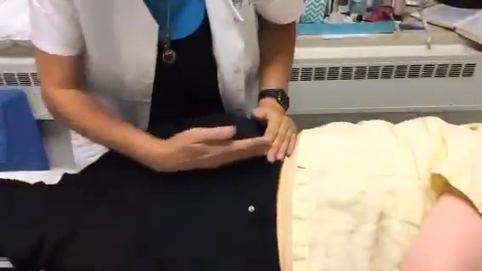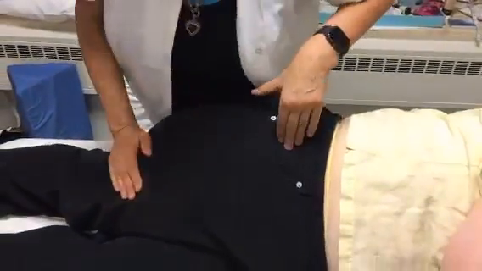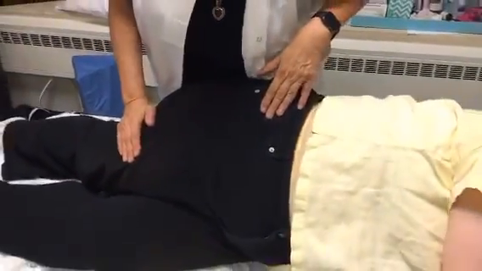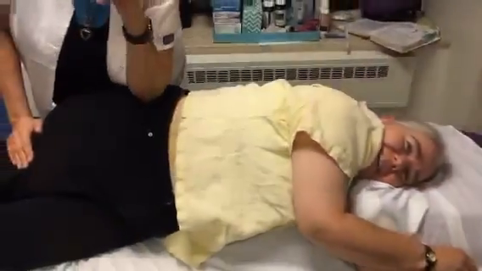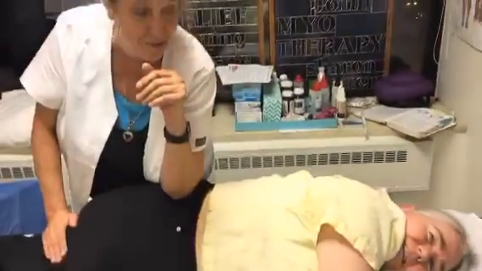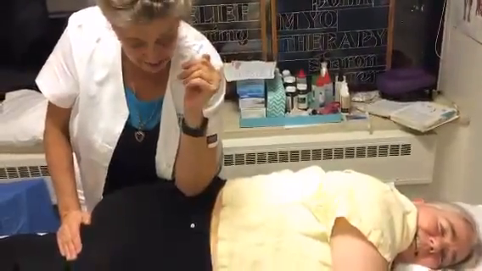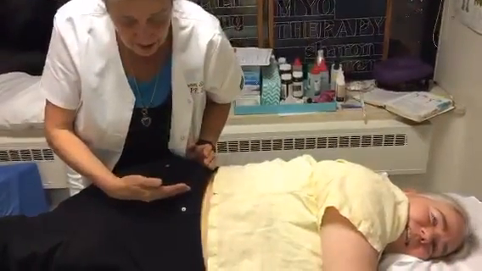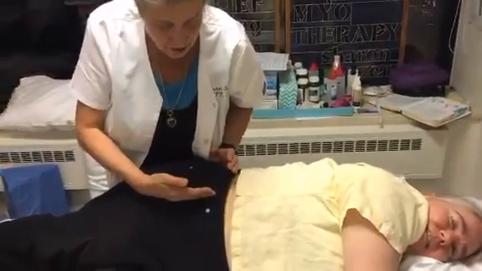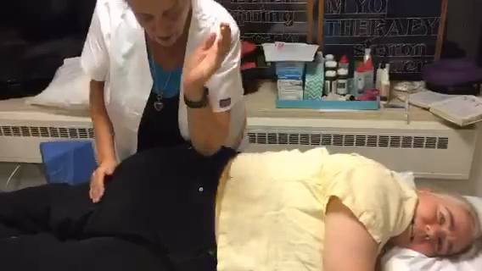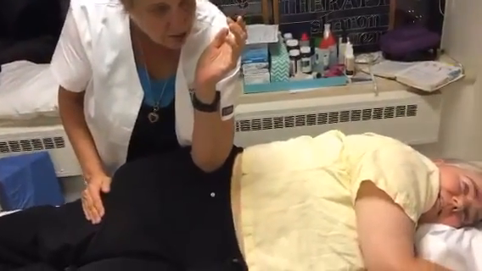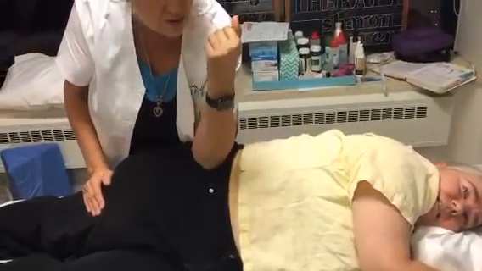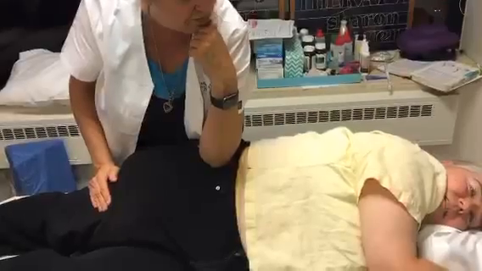But to get our TFL, which is right here, we're going to go ahead. Oh, that's too much. We're going to take a look at it. We didn't touch it too much there, but she noticed it. Yeah. So here, this is it right here. So you're going to find the front part of the ilium, and then you're going to come just a little bit here, and you're going to just go ahead and press in and towards the front of the ilium. What do you think of that?